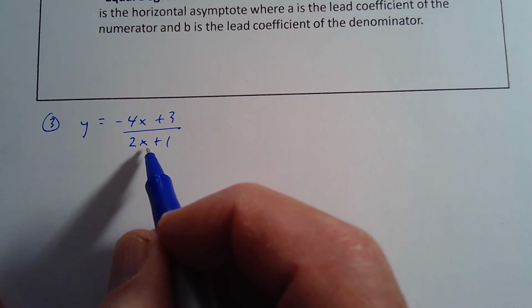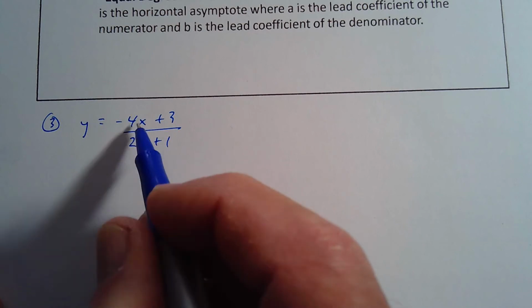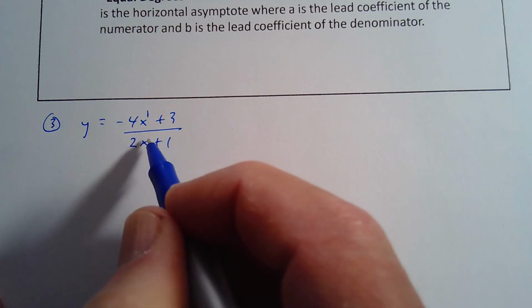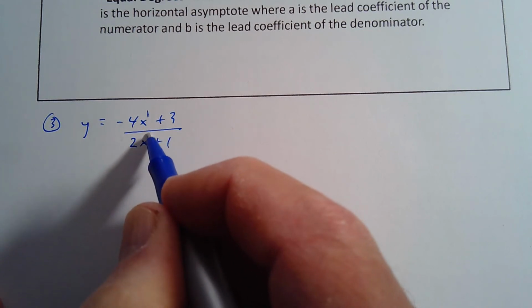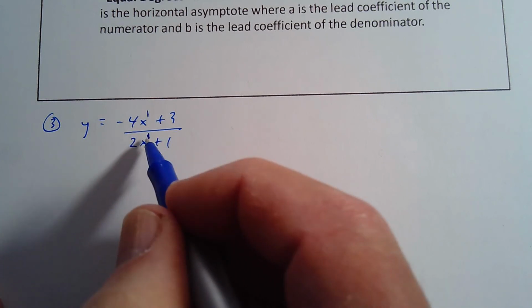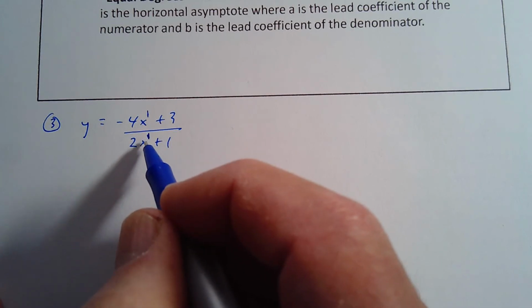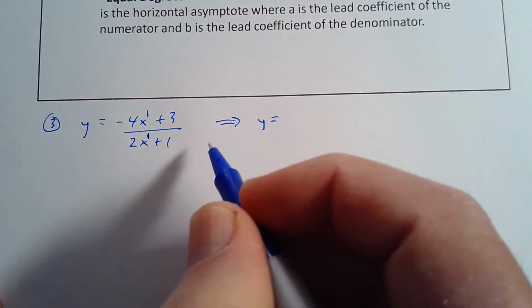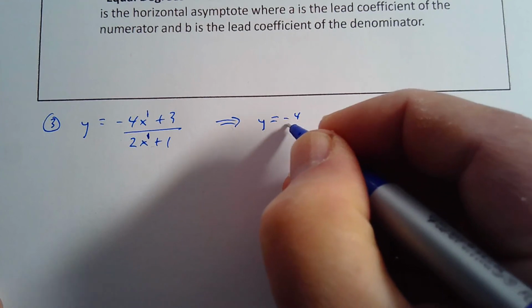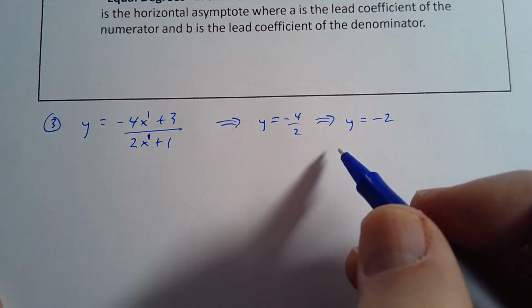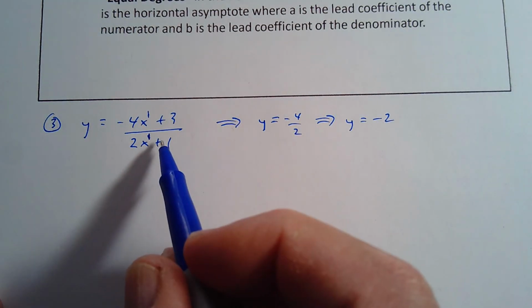No holes in this one. This is where the degrees are tied. They're both linear binomials. So power 1, that makes this a degree 1 binomial. Power 1 on that x downstairs as well. That's another linear binomial. So when that's the case, the degrees are equal for each of the polynomials, top and bottom. Then we just take the lead coefficients. So this horizontal asymptote is going to be equal to negative 4/2, which simplifies to just negative 2. So that's where the horizontal asymptote would be for this graph.